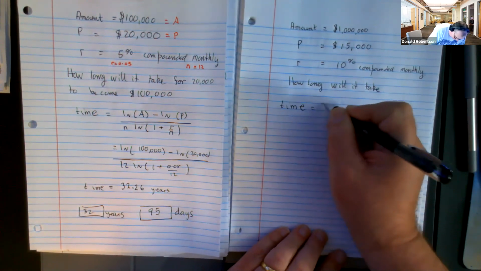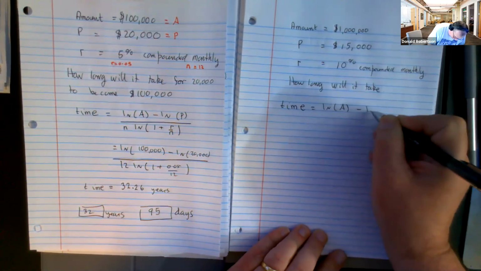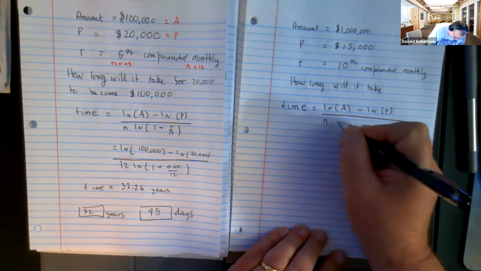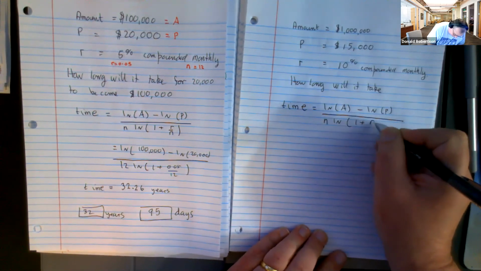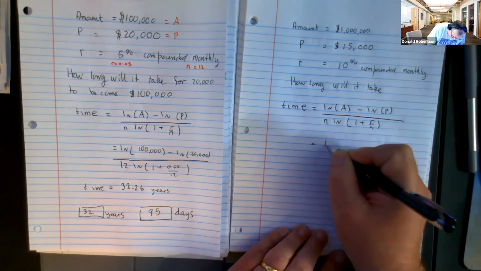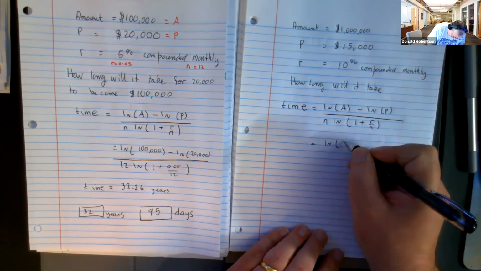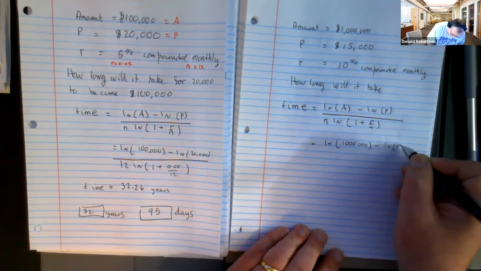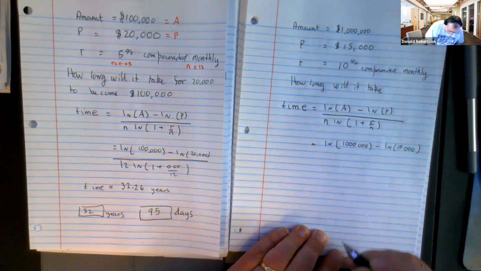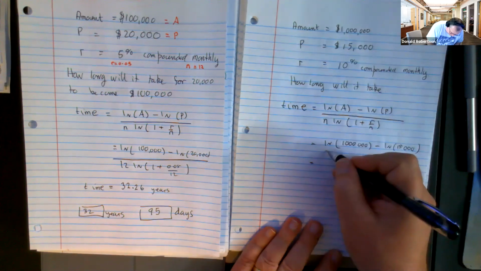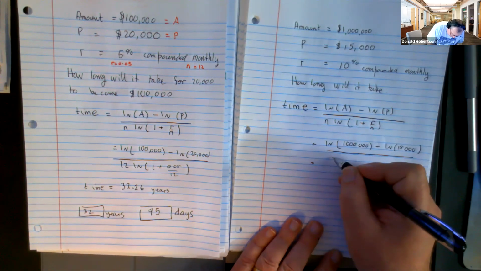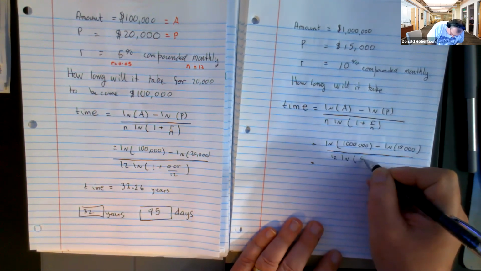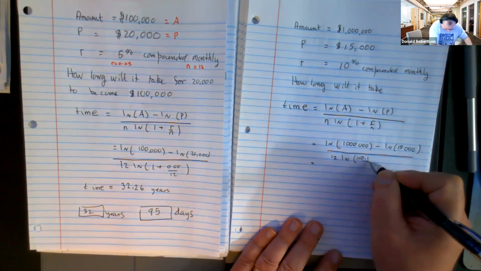The time: natural log of A, take away the natural log of P, divided by n times the natural log of 1 plus r over n. In this case, it's the natural log of 1,000,000, take away the natural log of 15,000, divided by 12 times the natural log of 1 plus 10% divided by 12.